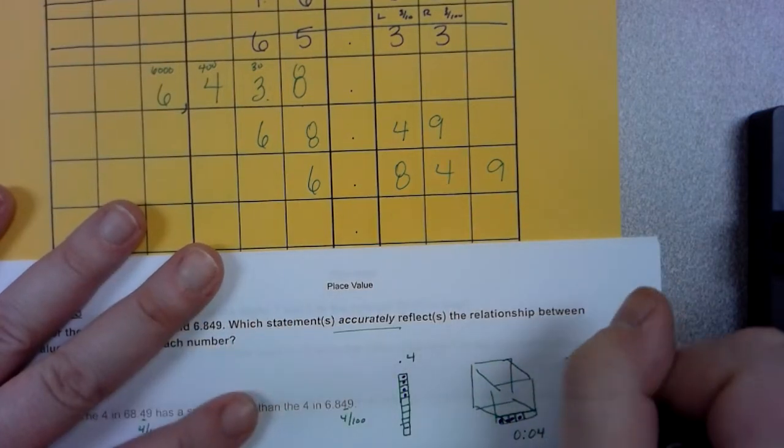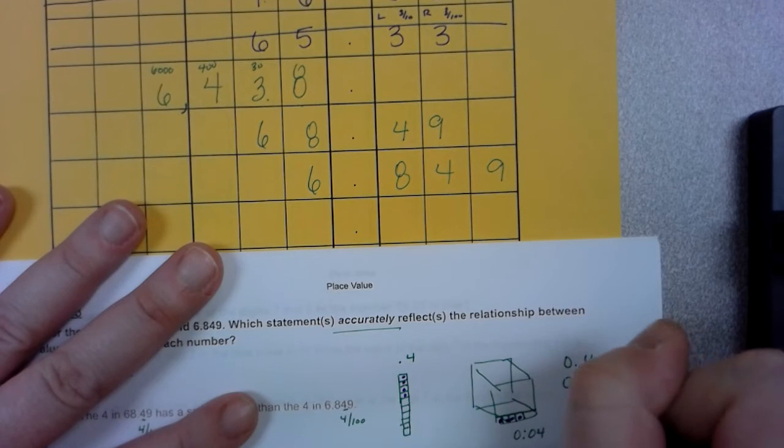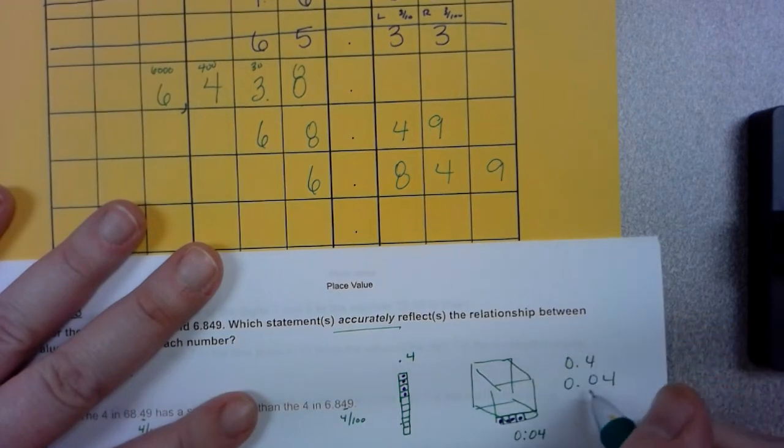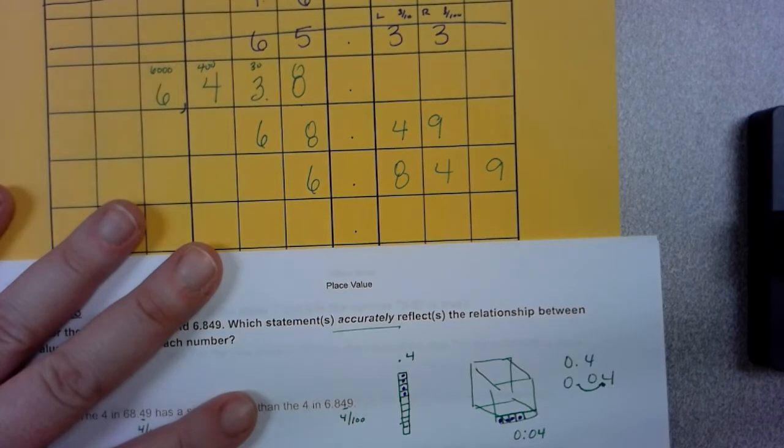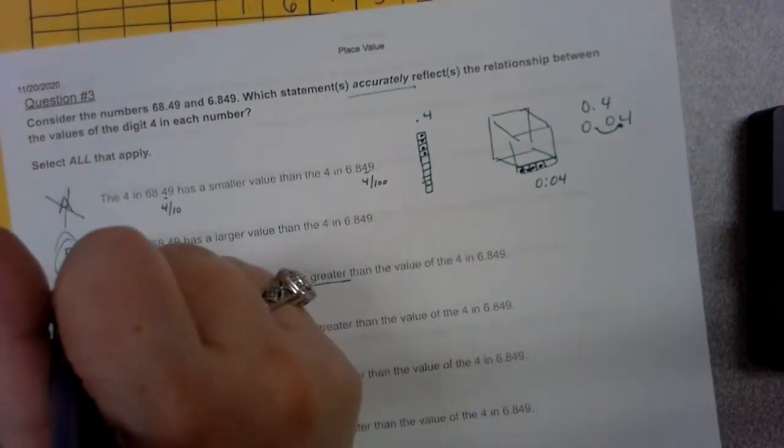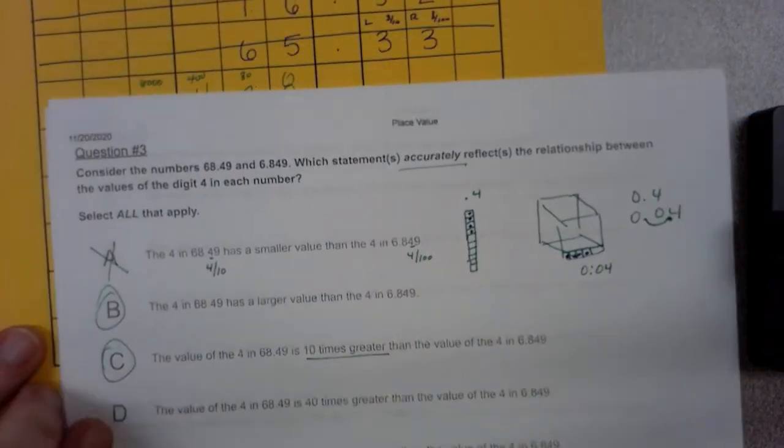Because you can line them up like this. And you can see if you move this decimal 1 place over, they're equal. So it is 10 times greater. Okay.